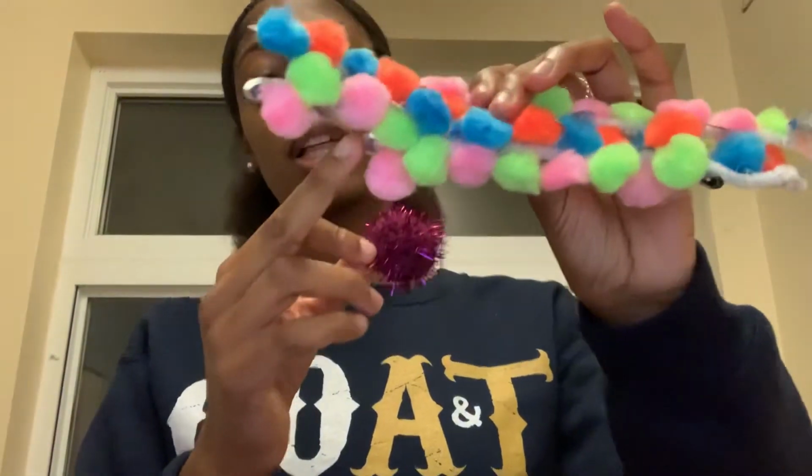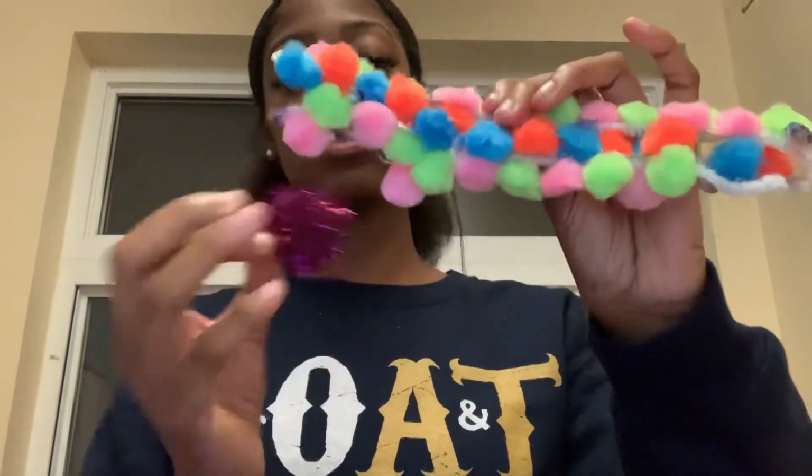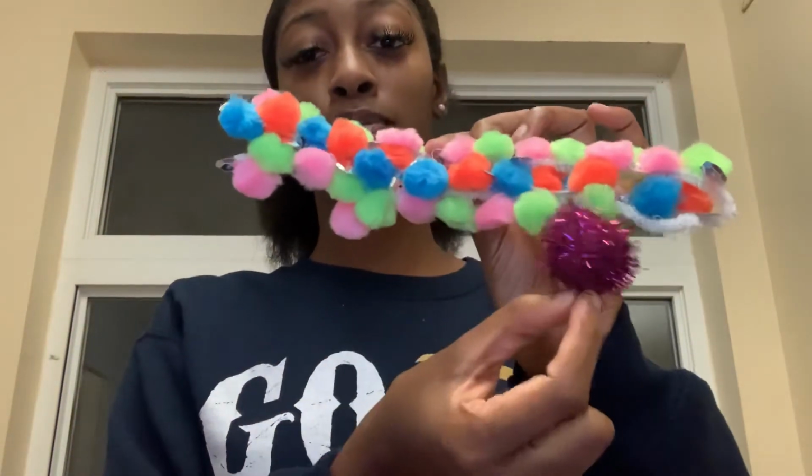My assigned mutation for this project is substituting glycine for a larger amino acid, resulting in a disorder called osteogenesis imperfecta. On my model, I'll be taking a larger puffball and putting it in place of the glycine, or the rhinestones, to show the mutation. Osteogenesis imperfecta is more commonly known as brittle bone disease.